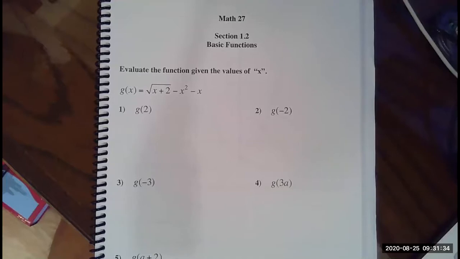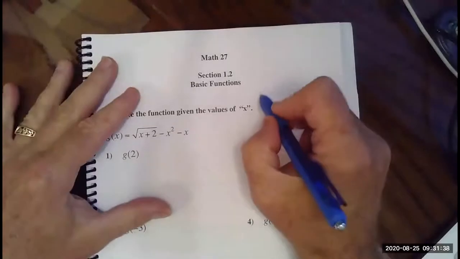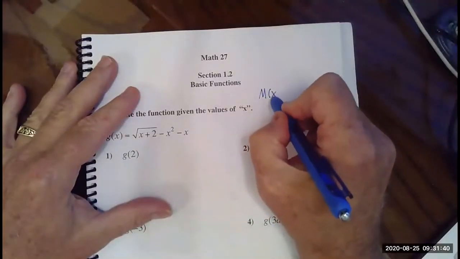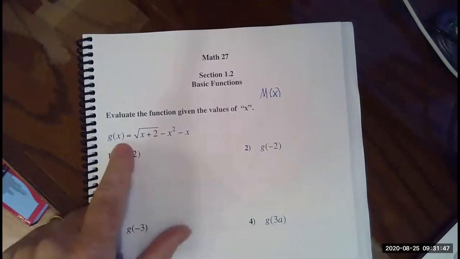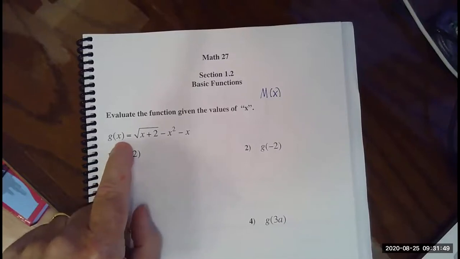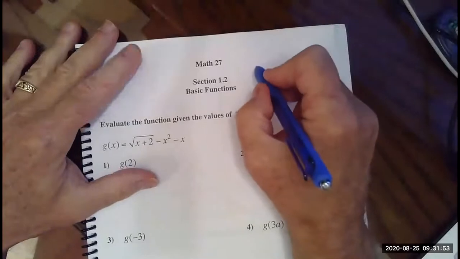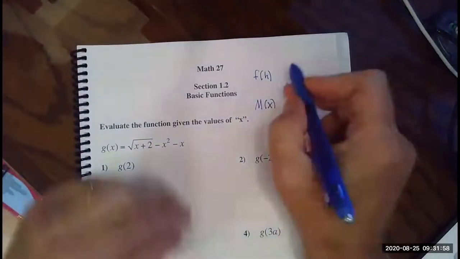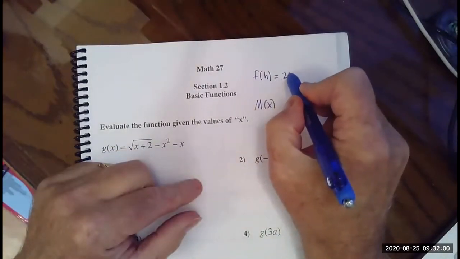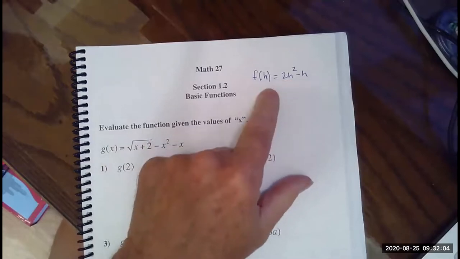Probably most textbooks do them in that order, but there's no reason why you can't have capital M of x. There's no reason why it couldn't be another letter. I would say we're typically using the variable x. You don't have to. It could be f of h. And then the equation over here would have to be like 2h squared minus h. That's what it would have to look like. That's the variable that you're doing.